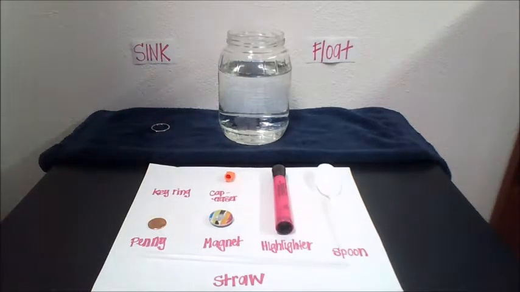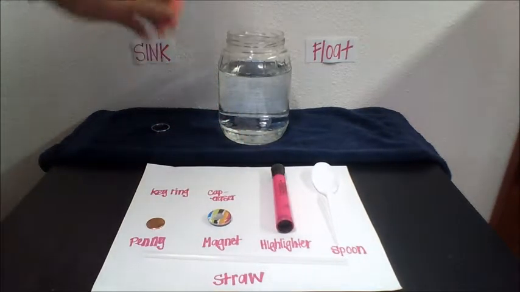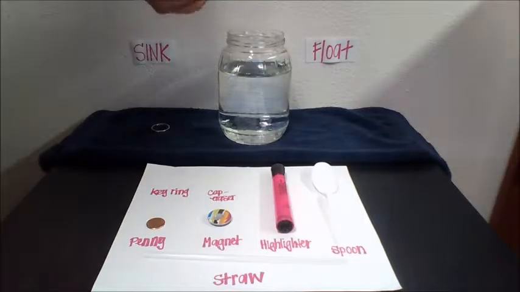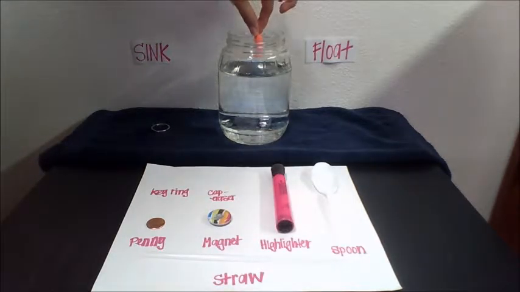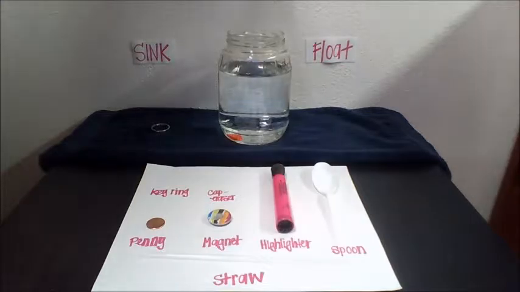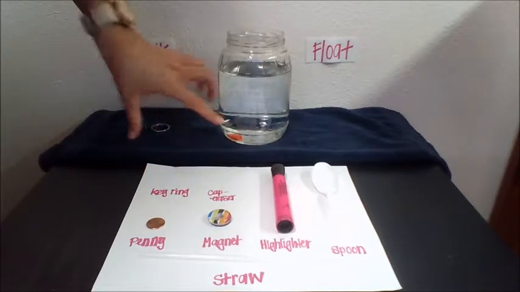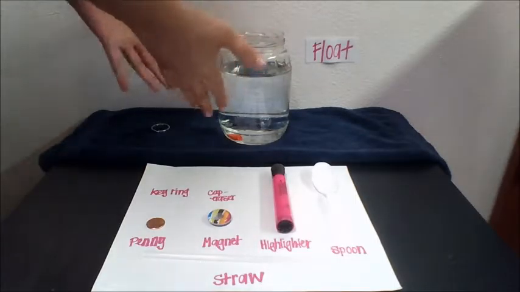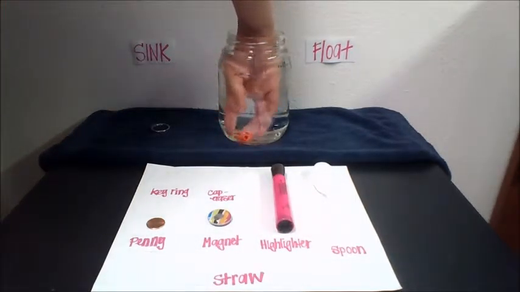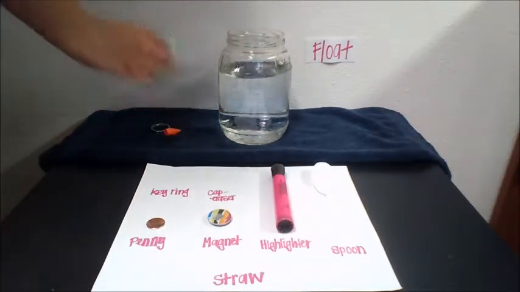The next object we will be testing is the cap eraser. Now the same thing applies to the cap eraser. If the cap eraser is less dense than this liquid, then it will float. If it is more dense than the liquid, it's going to sink. Let's see what happens. Now even though the cap eraser has a hole in it right here, it is still more dense than the liquid, which means it is more compact together, so therefore it sank. So we're going to put it under the sink.